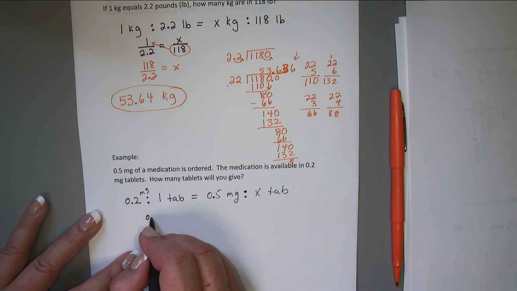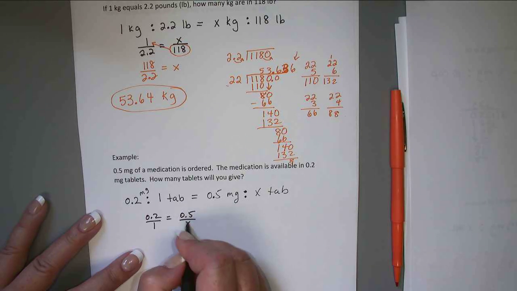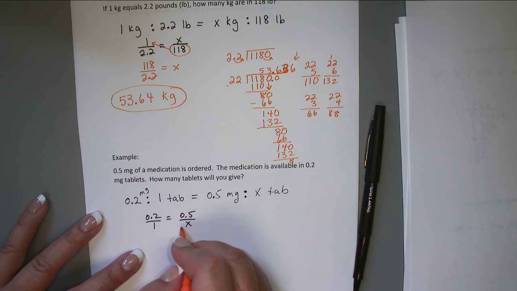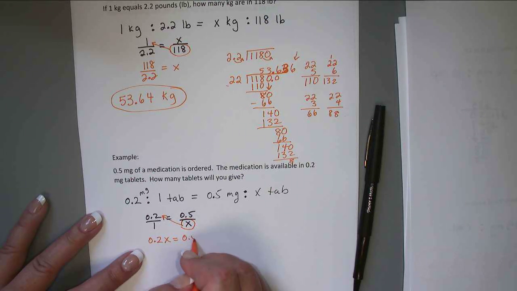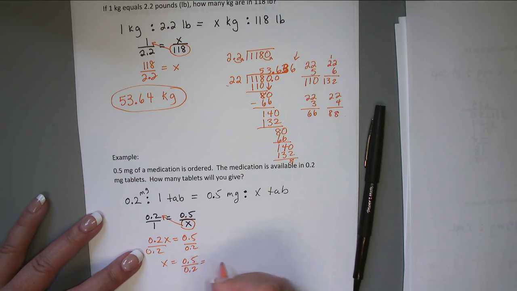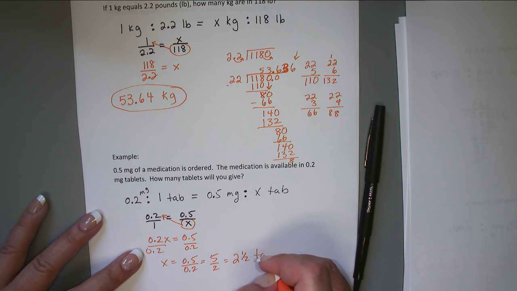So this would be 0.2 divided by 1 is equal to 0.5 divided by x. Now the x is in the denominator, so we're going to multiply that. 1 times 0.5 is 0.5. Divide both sides by 0.2. 0.5 over 0.2, which is 5 over 2. Or 2 goes into 5 twice with 1 left over. So 2.5 tablets.